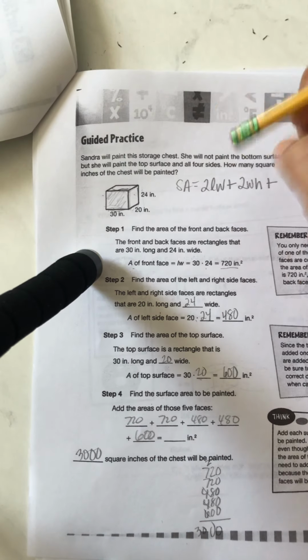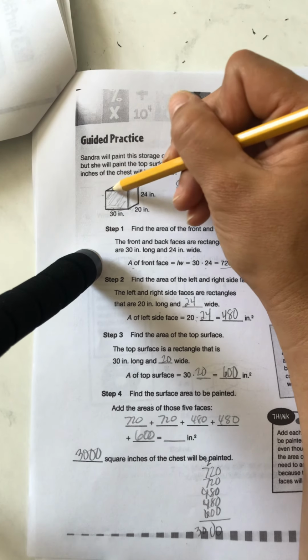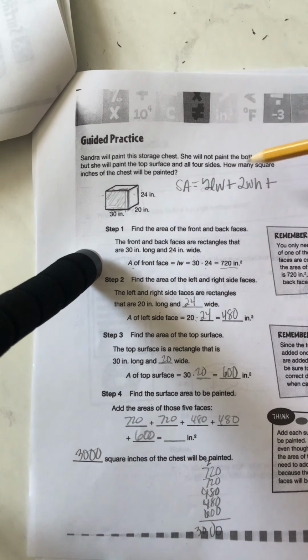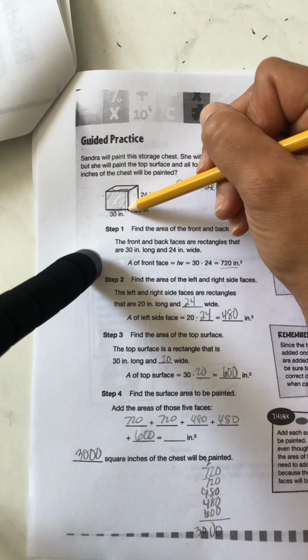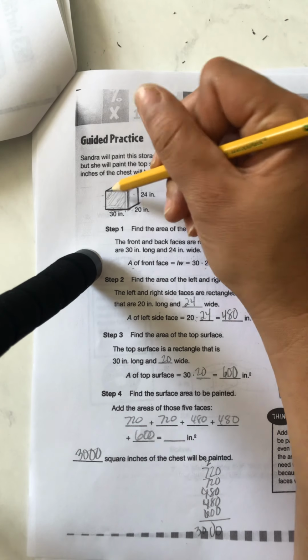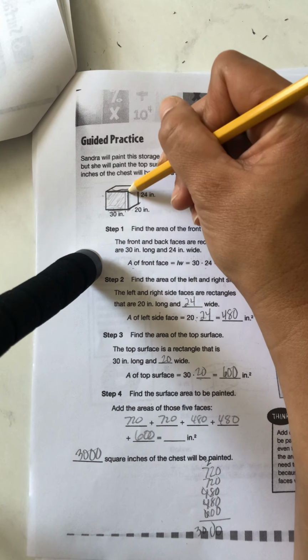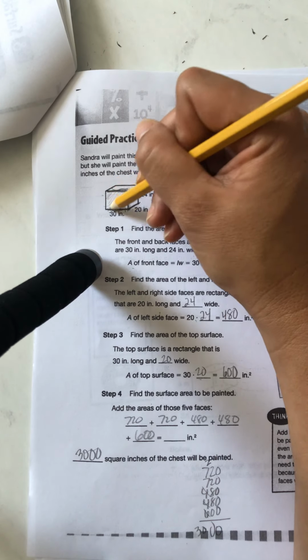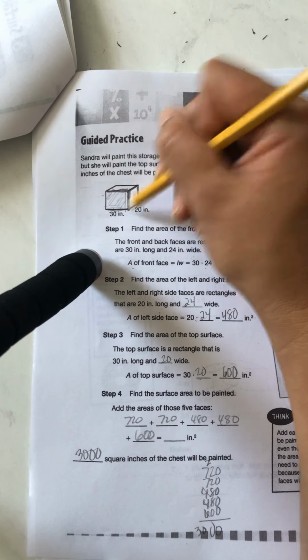Okay, length times width. Oh no, we wouldn't do 2 times the length times the width. Length times width. No, that's right. Length times width, and then width times height, and then this is length times, this is the height, sorry.